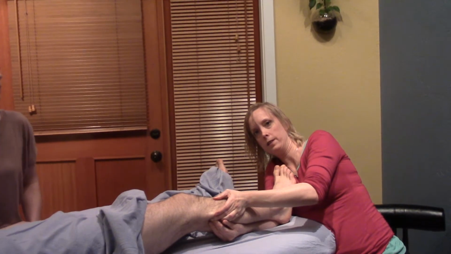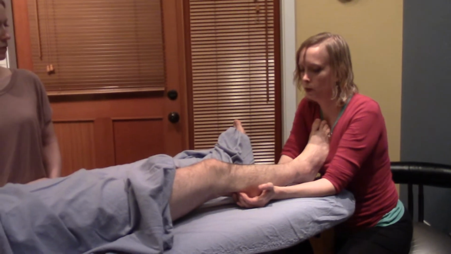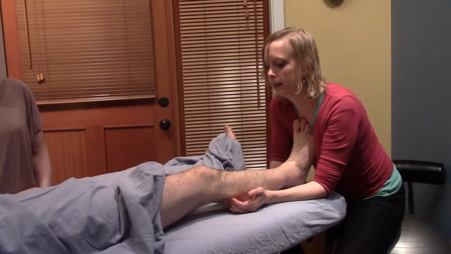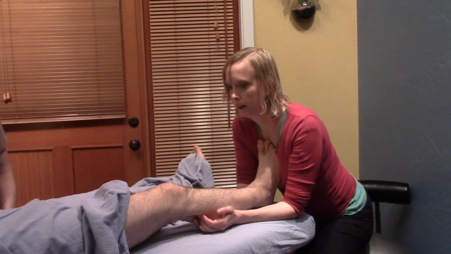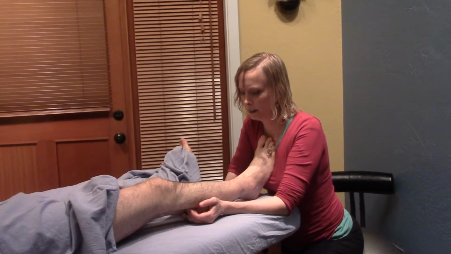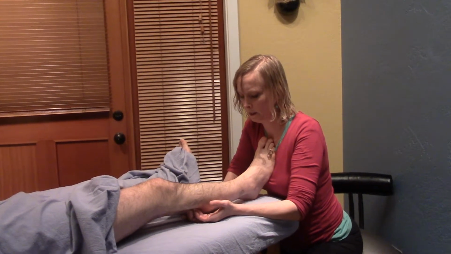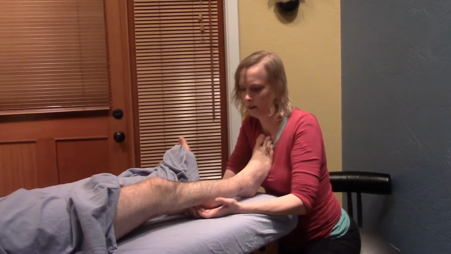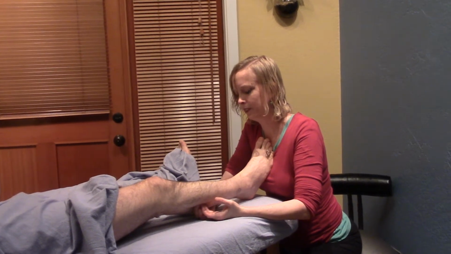So through here, what I'm going to do is lengthen that tissue while pressing by bringing my chest forward and then releasing. And slowly gliding down, just following that tension down. Oh, tender? Yeah.